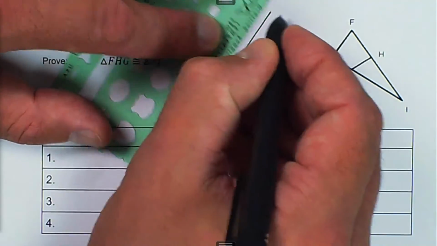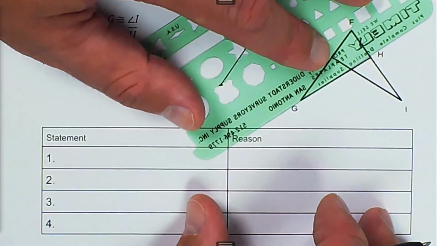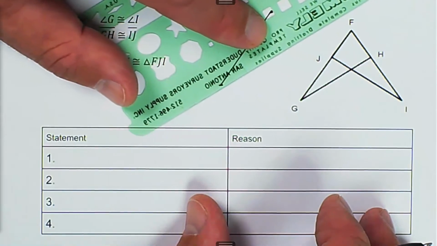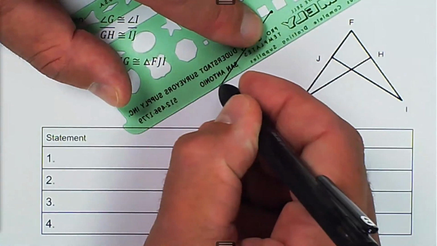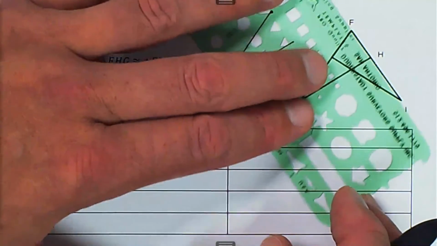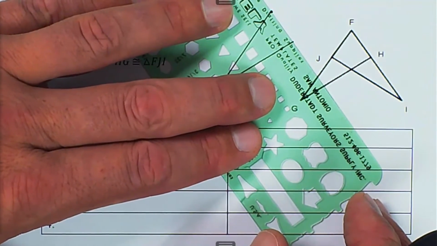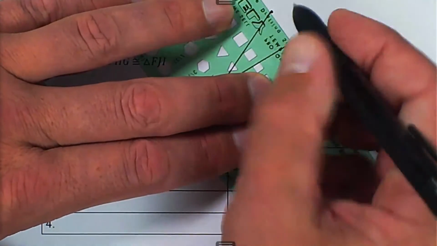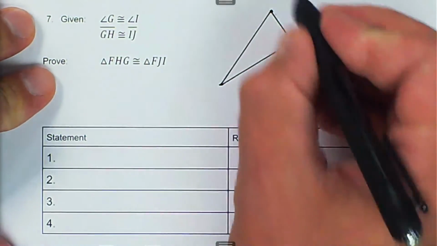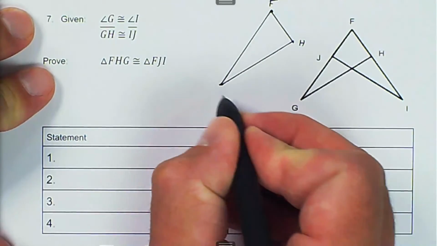And so I'm going to make that right there. And then H is going to go right there. I'm just going to slide it over. And then the last one is FH. And that's going to be a pretty good trace. That's not going to be exact, but it's going to be good enough so that we can mark our drawing without getting confused.